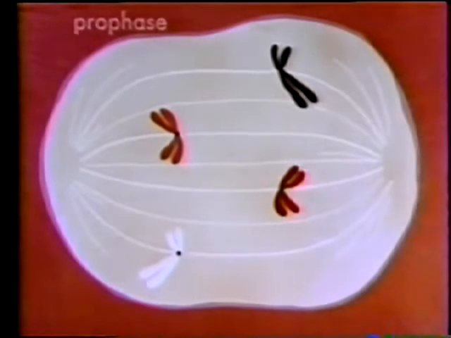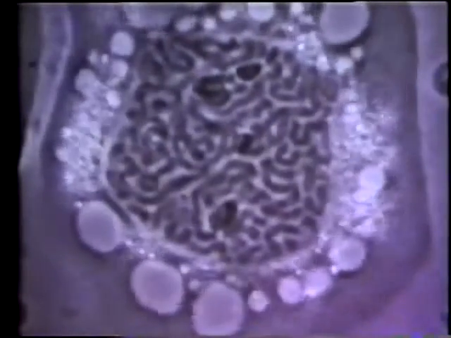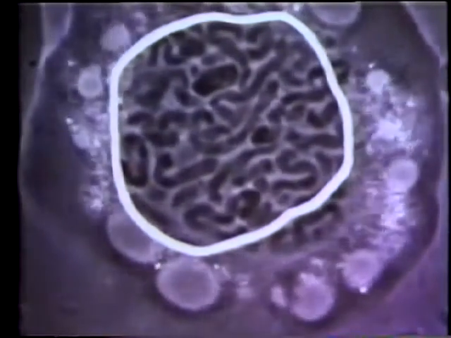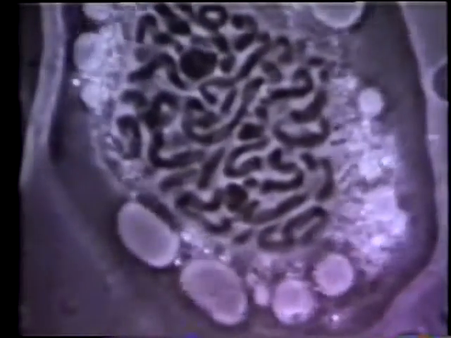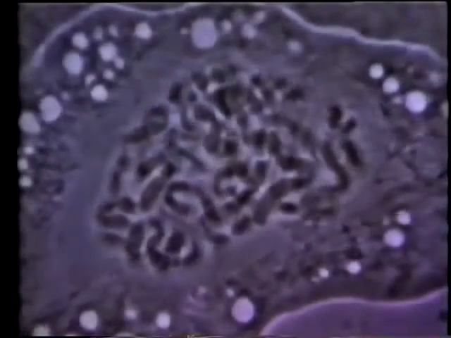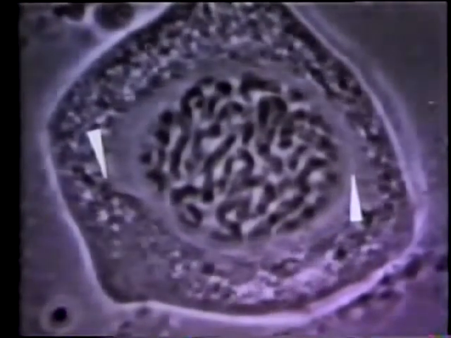Before we go on to the next phase, let's look at the prophase as it really takes place in a living plant cell. You can see the chromatin forming chromosomes. Then the nuclear membrane dissolves, and the cytoplasm and nuclear material freely intermingle. The fine threads are the spindle fibers.